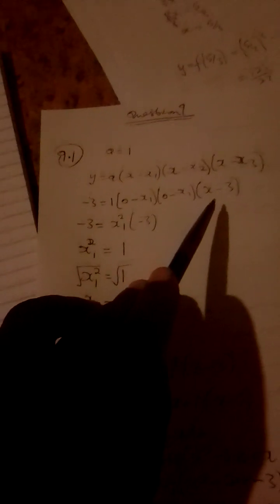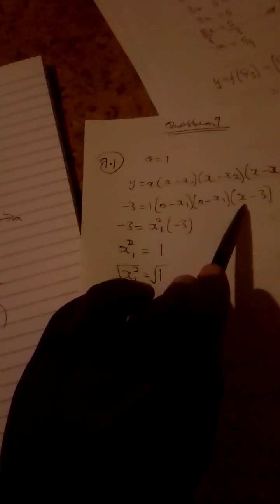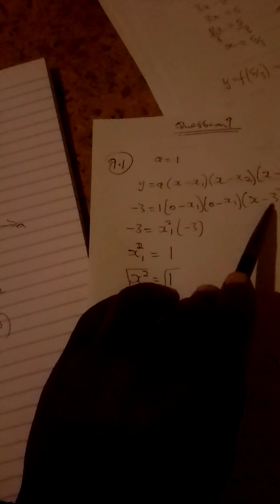Then where there is x, I put 0. Unfortunately, I didn't put 0 there, it's supposed to be 0. Now you can see 0 minus x1 is minus x1. If you multiply, it gives us positive x1 squared. And then this one, 0 minus 3, gives us negative 3. Sorry, here I'm supposed to say 0. You have to correct it there.